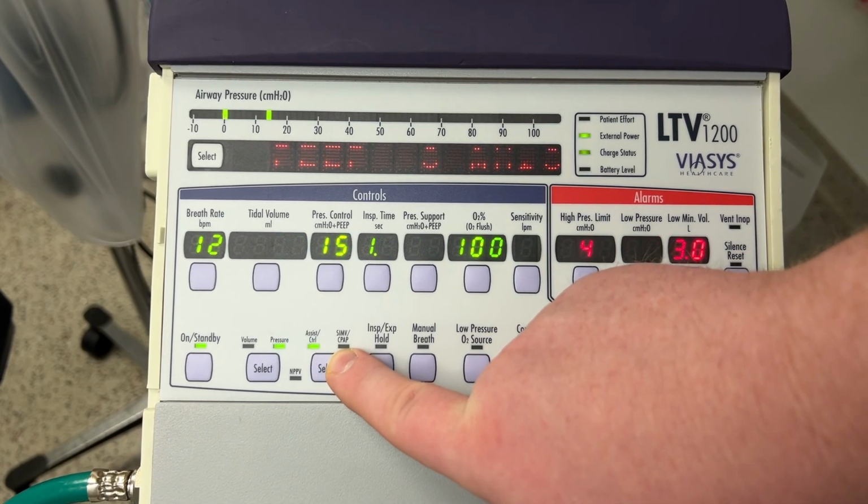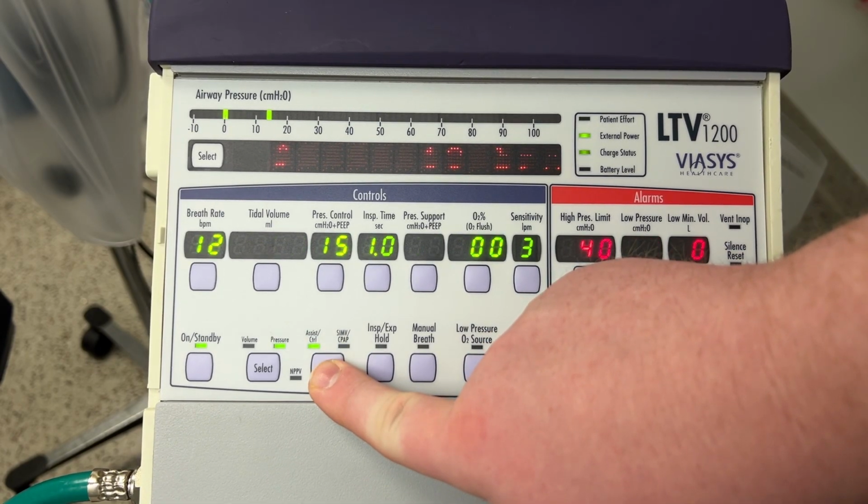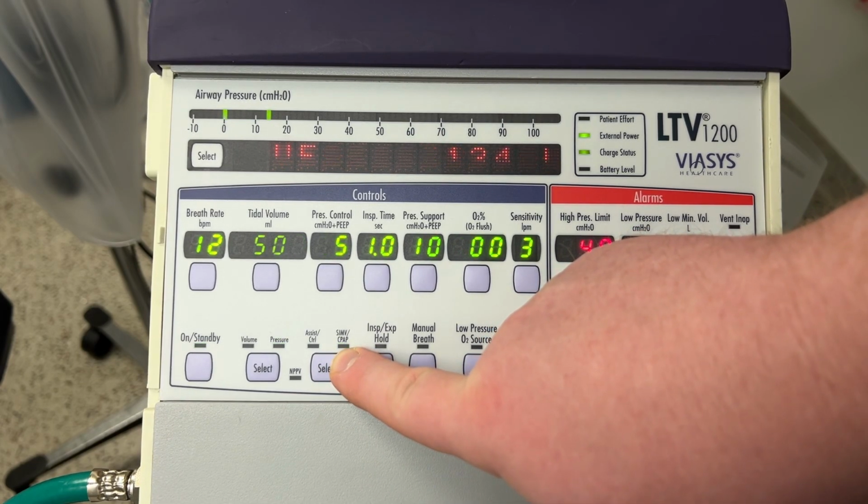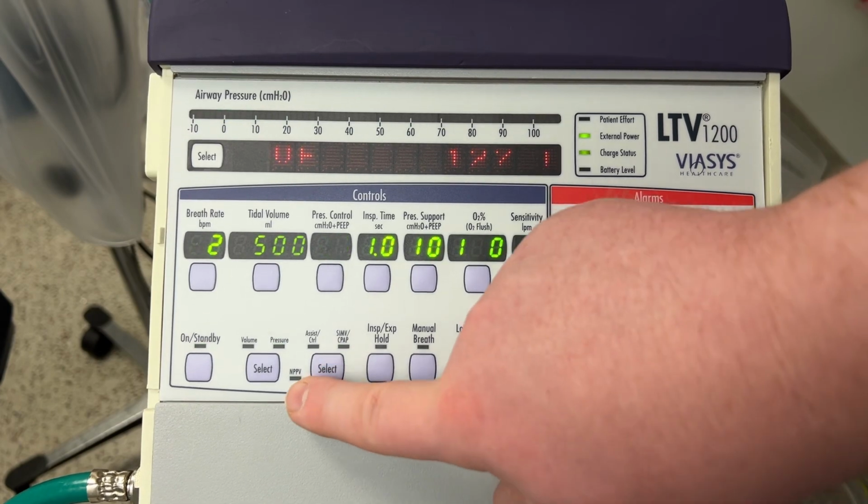Now to switch from assist control to SIMV. Again, you have to hit it twice. Everything has to be confirmed on this vent. It won't just let you go willy-nilly.